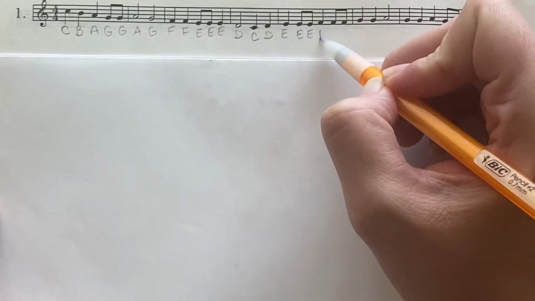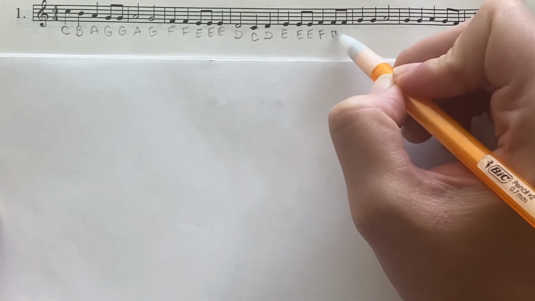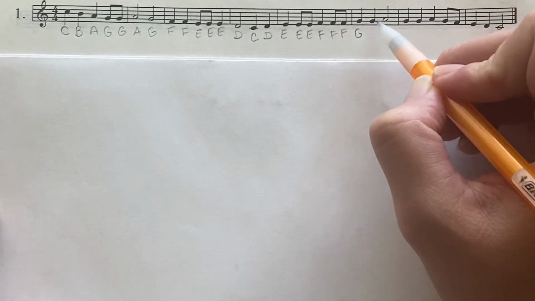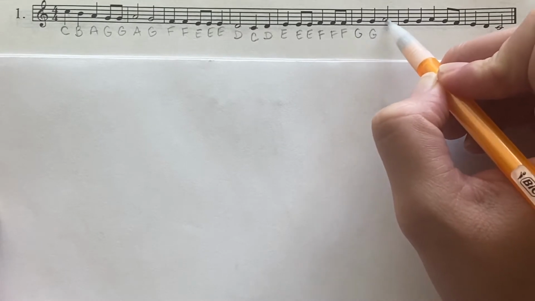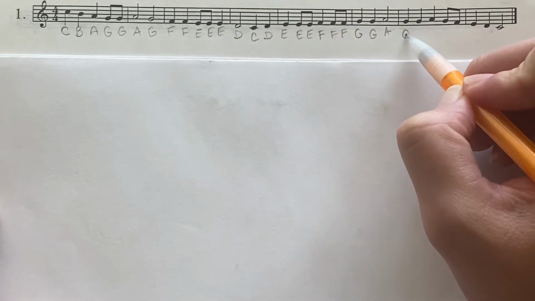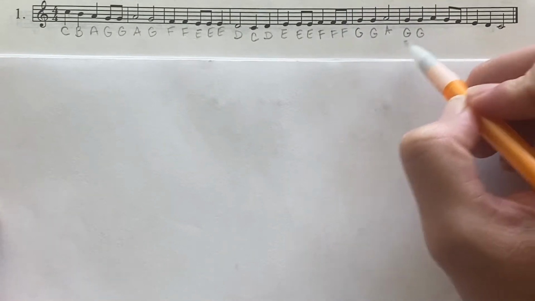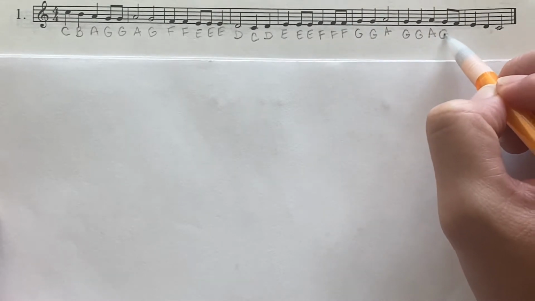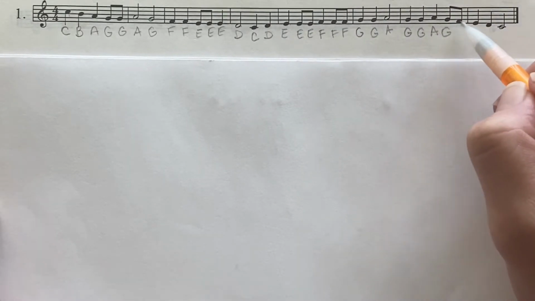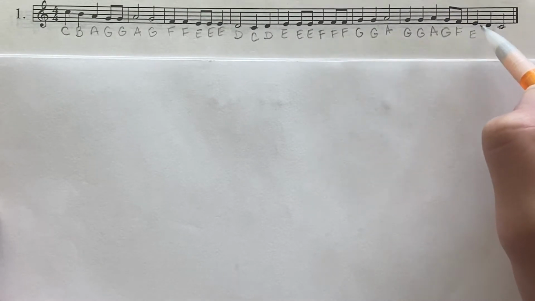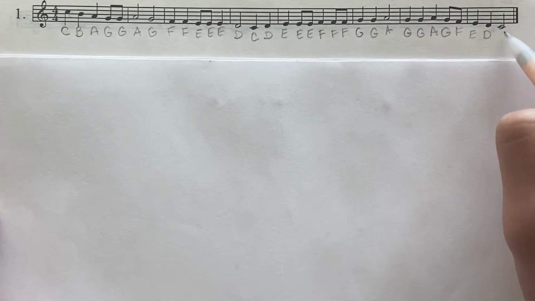Then we go up a step, and woohoo, we repeat ourselves. Then we go up a step to G, repeat ourselves again, go up to A, back down to G, got another G, we got a gag in there again, A, oh, we got another gag in there, 2 gags in a row. All right, F, and then E, down a step to D, and last note C.